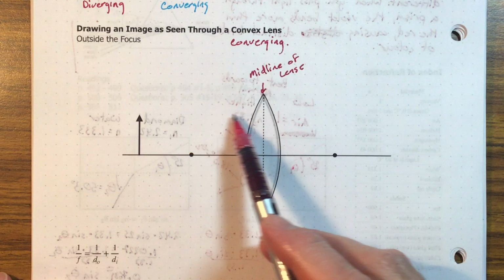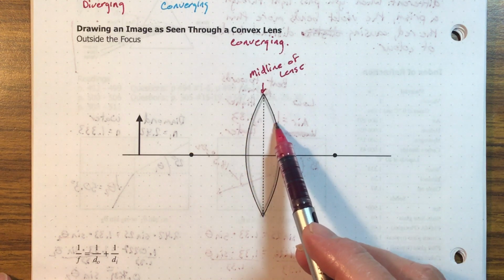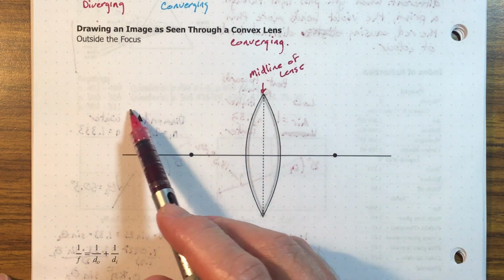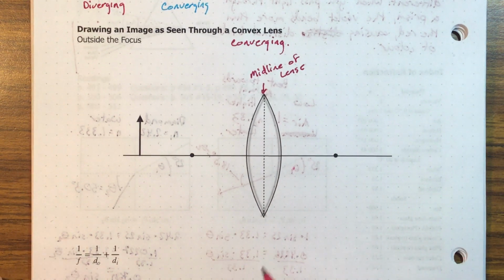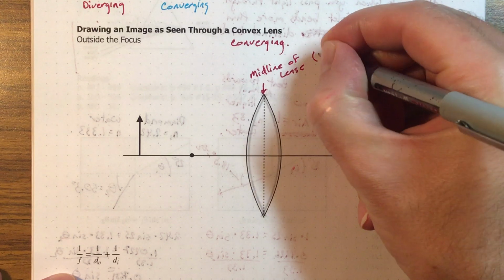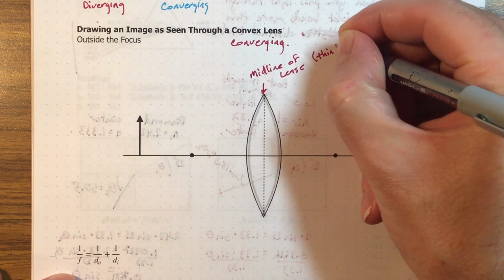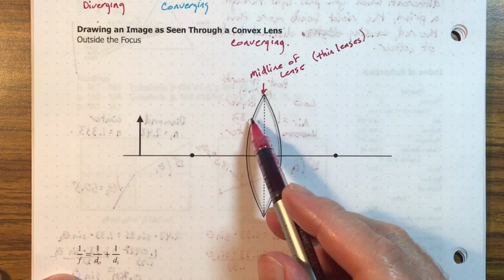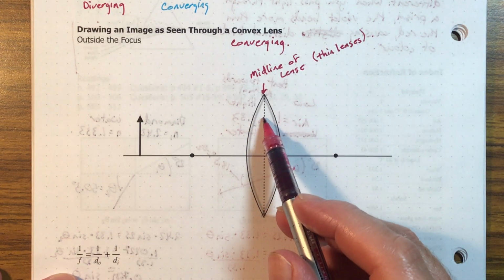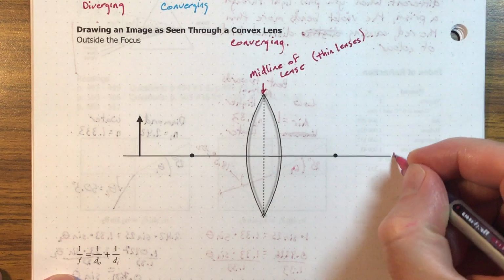Now, even though when light hits the lens, it kind of refracts twice, for a thin lens, we can just kind of ignore it. So this works for thin lenses. We can just ignore the fact that it refracts twice and just have a bend at the center. Again, we've got our midline here.